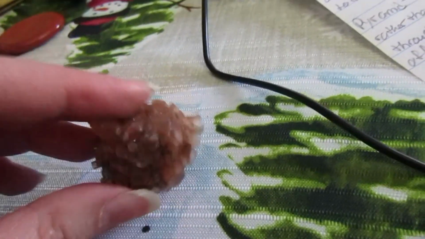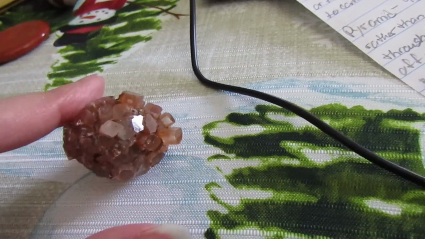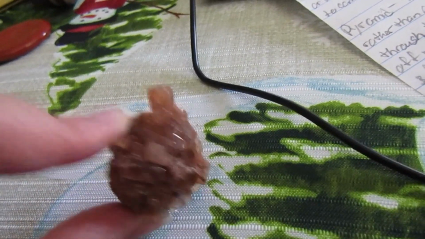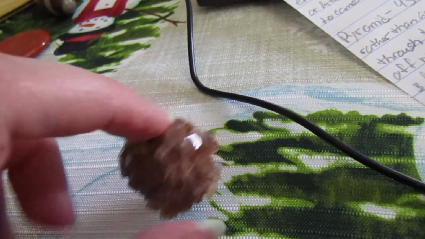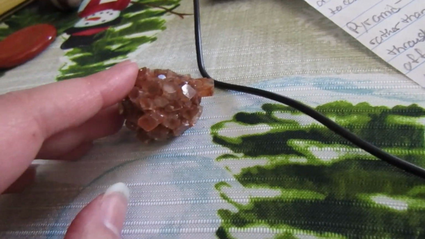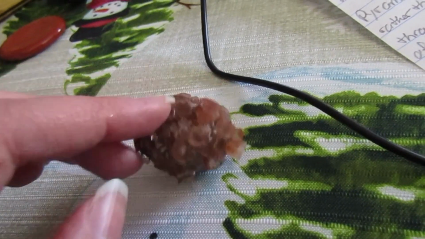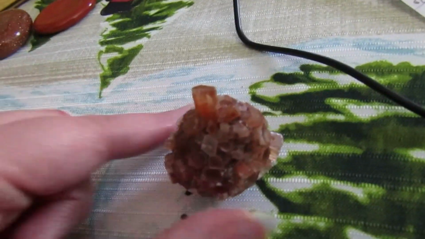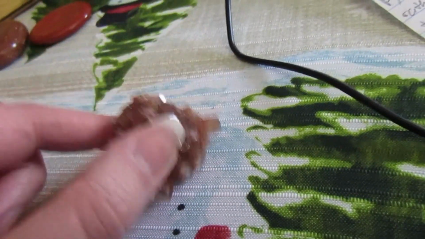You can also use this to clear other crystals. So, but yeah, this is what a cluster looks like. This is so you can get an idea of what a cluster looks like. There are different types. This is just what I happen to have on hand. All right, back to other me.